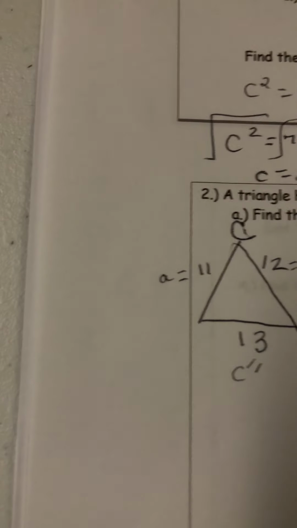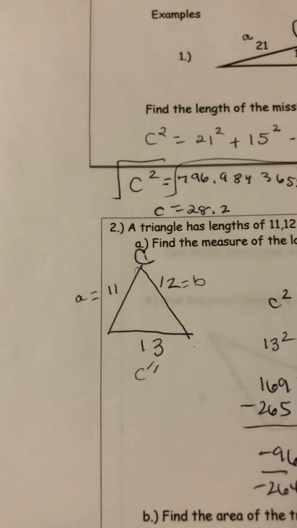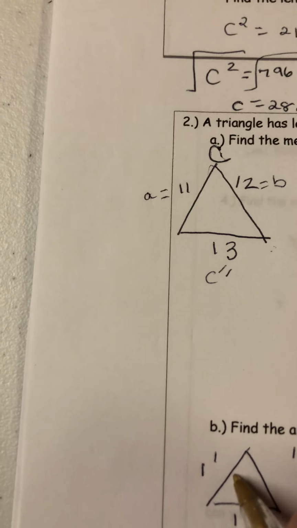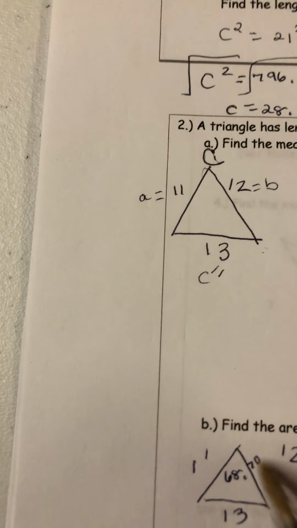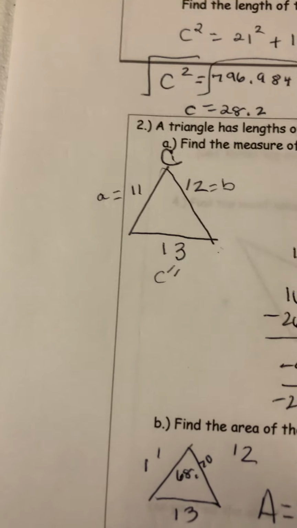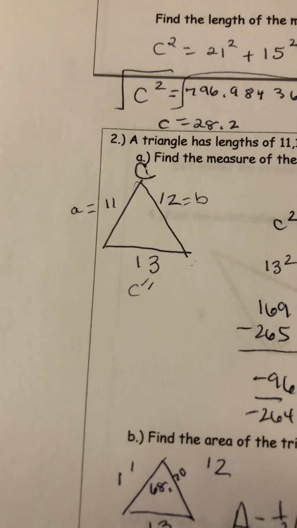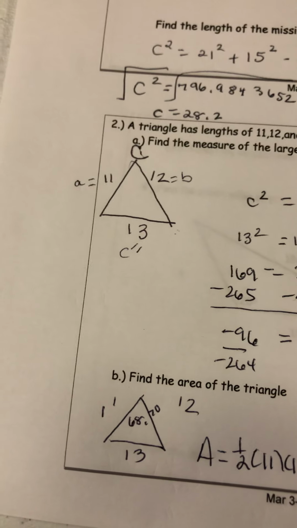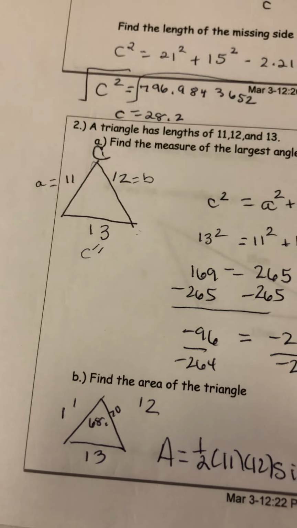Now, once you have that missing angle, can you find the area of the triangle? Sure, fill in what you know. 11, 12, 13. And this angle we just discovered, 68.7 degrees. Quick review of yesterday. How do you find the area? One half the two sides, 11 times 12. The area formula is sine 68.7 degrees.